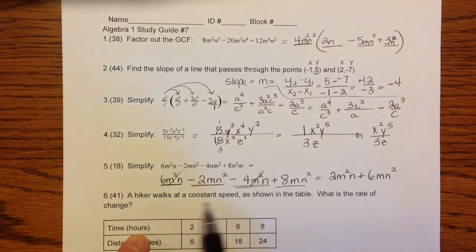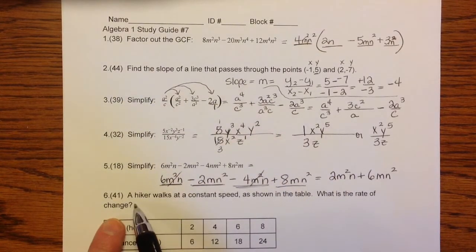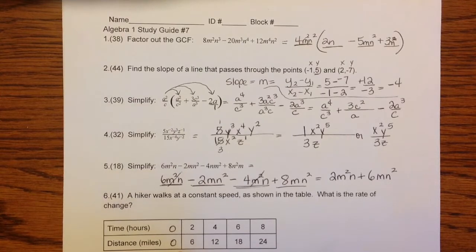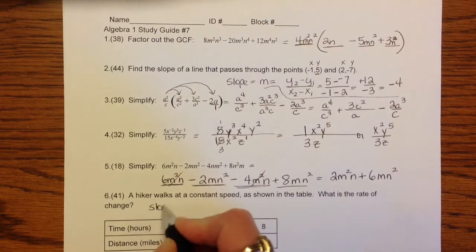A hiker walks at a constant speed as shown in the table. What is the rate of change? Now, what's interesting in this case is if you look at it, it's going to be a direct variation, because if you're walking and you are not traveling any time at all, the 0, 0, no hours, will give you no miles. And when it does that, it makes it a little bit easier to find the rate of change, which is just another name for slope.